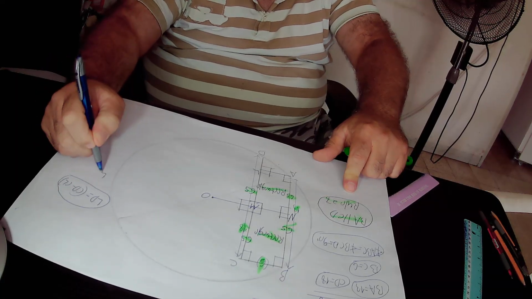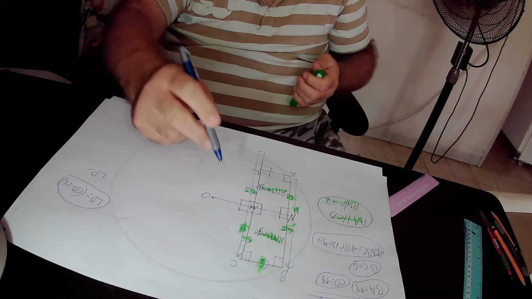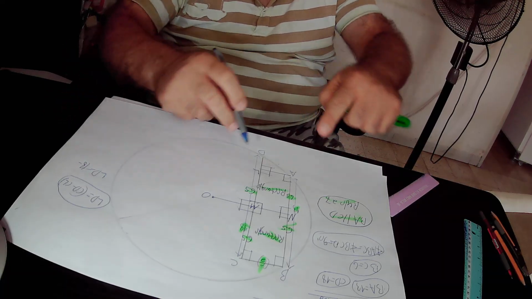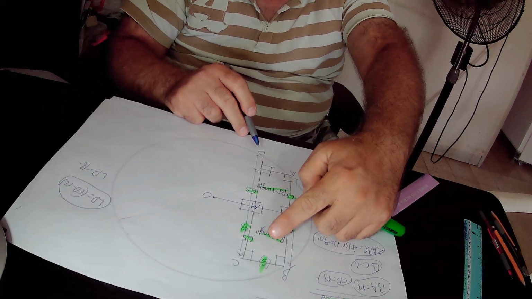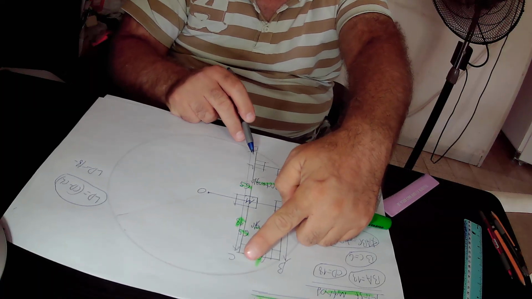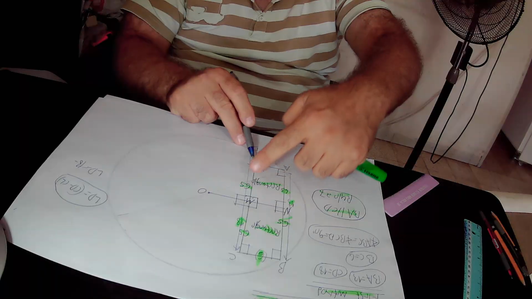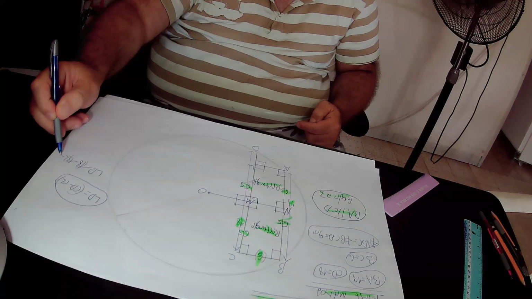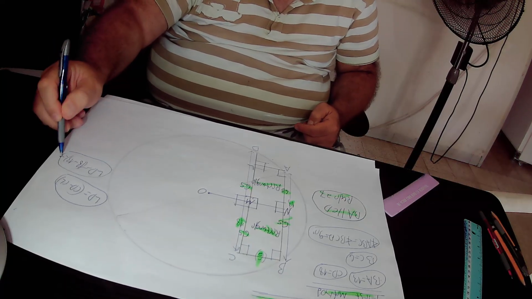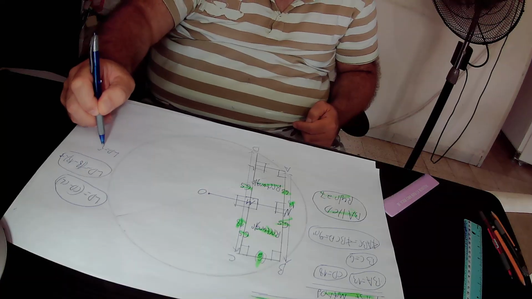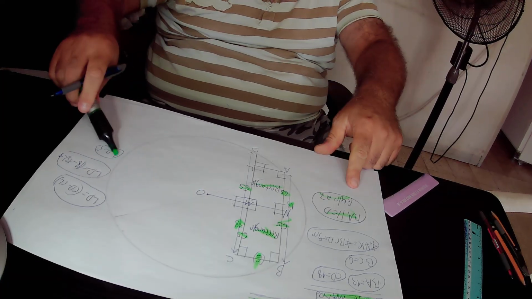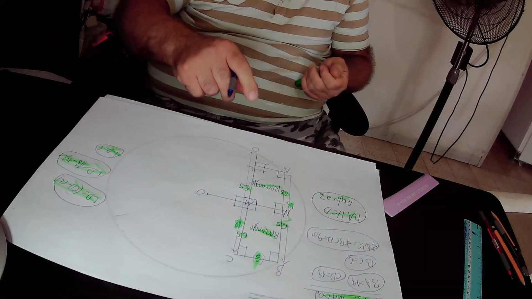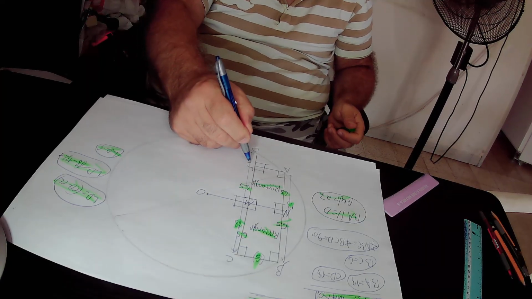So LD equals CD. CD is 18, according to the question, minus CL. CL in total equals 6.5 plus 6.5, that is 13. So in total, LD equals 18 minus 13, that is 5. LD equals 5 units in its length. This is the missing segment LD, which equals 5 units in length.